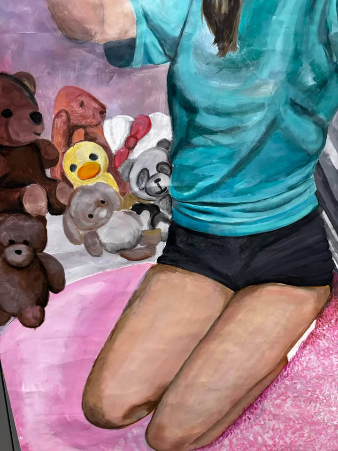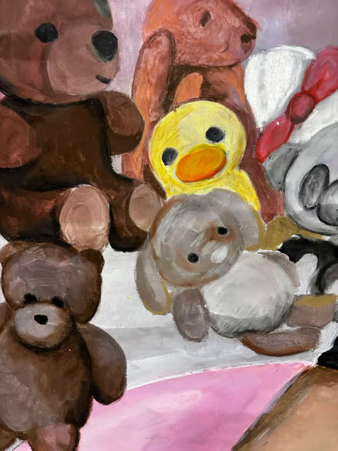My left side felt empty, so I included another thing that represented me, which was my stuffed animals. I kept them soft and simple, similar to the figures in the background of Durand's works.